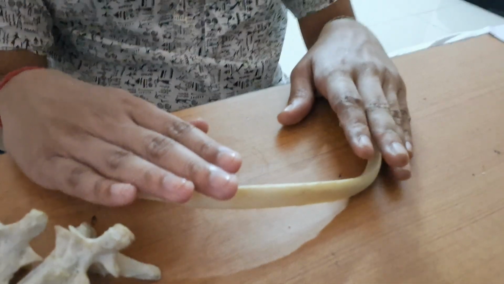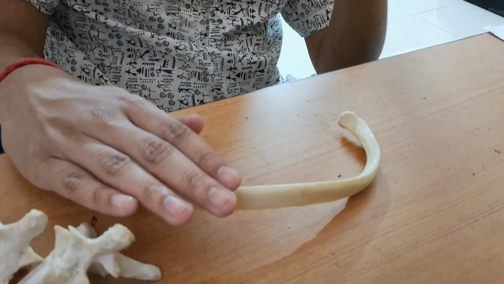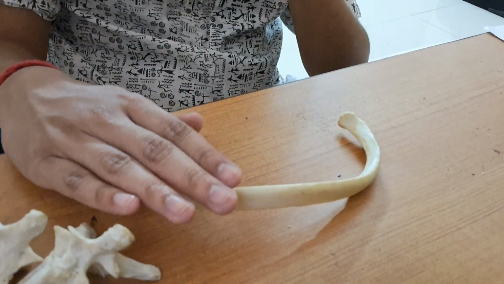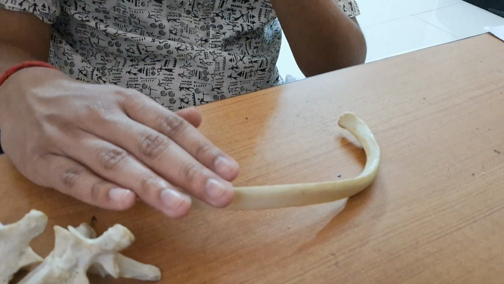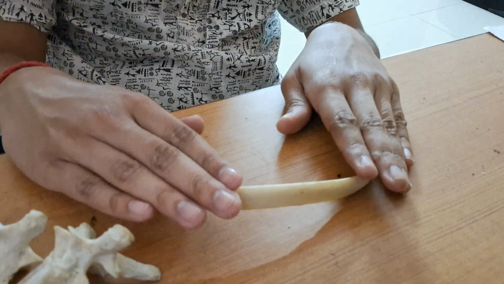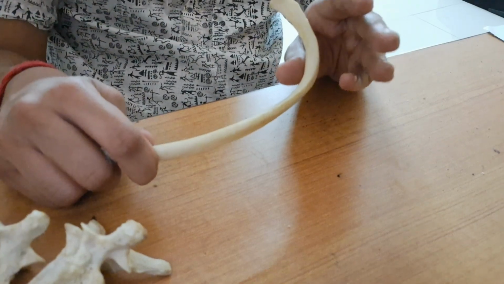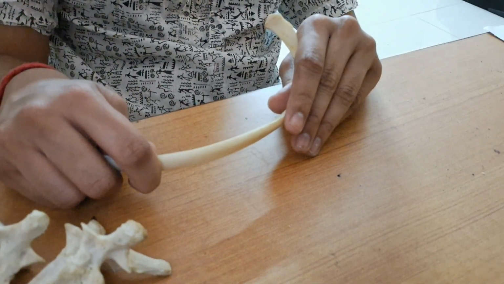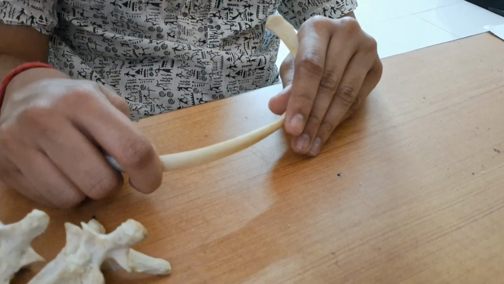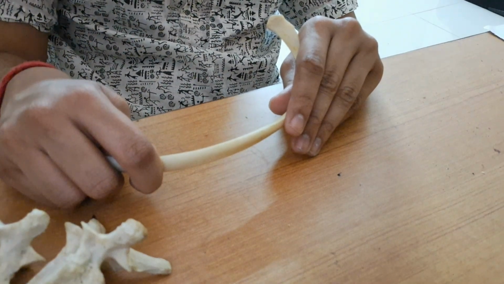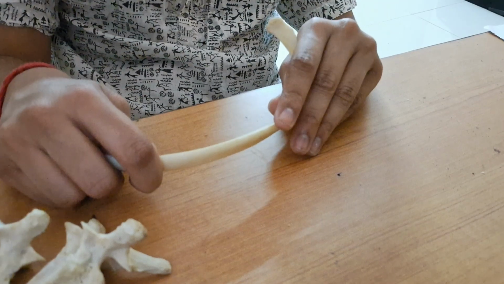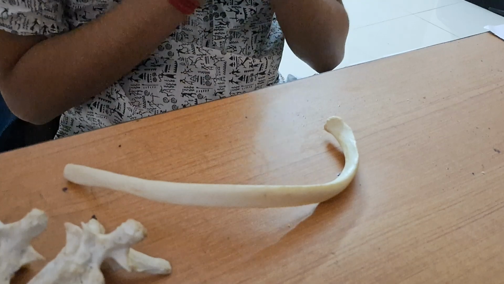Typical ribs are those ribs which are, I think, from T3 to T9, right? Yes, T3 to T9 are all typical ribs. Sorry, it's only third to ninth ribs that are typical ribs, right? While your first, second, 10th, 11th and 12th ribs are atypical ribs. Okay? Now there are true ribs and false ribs.